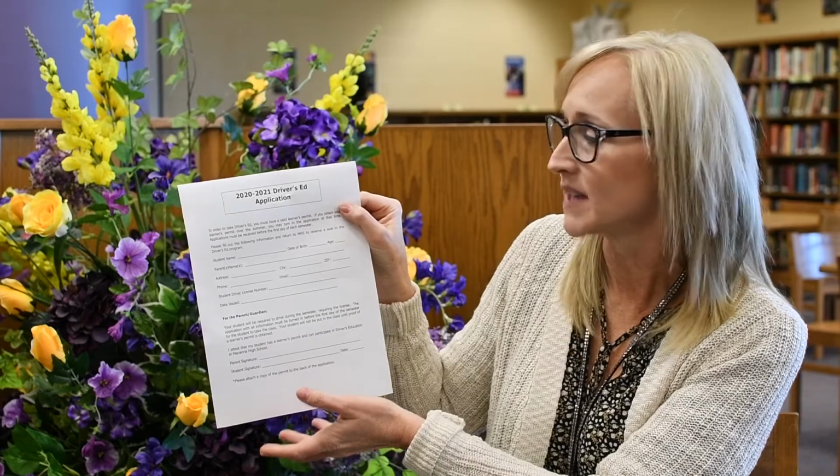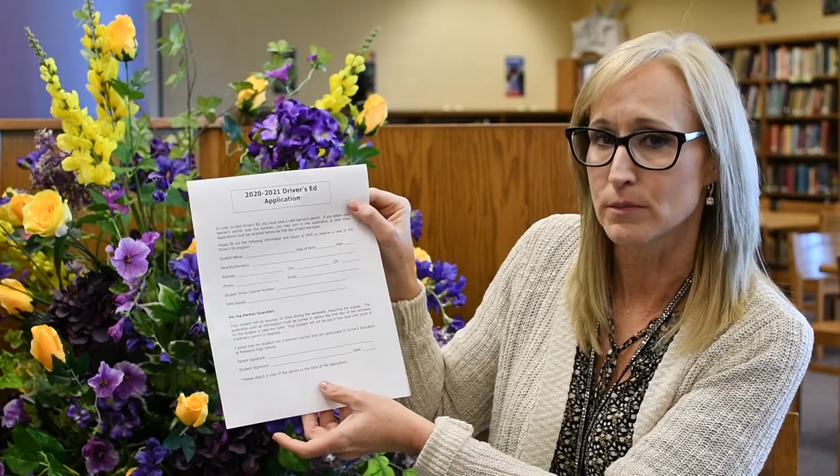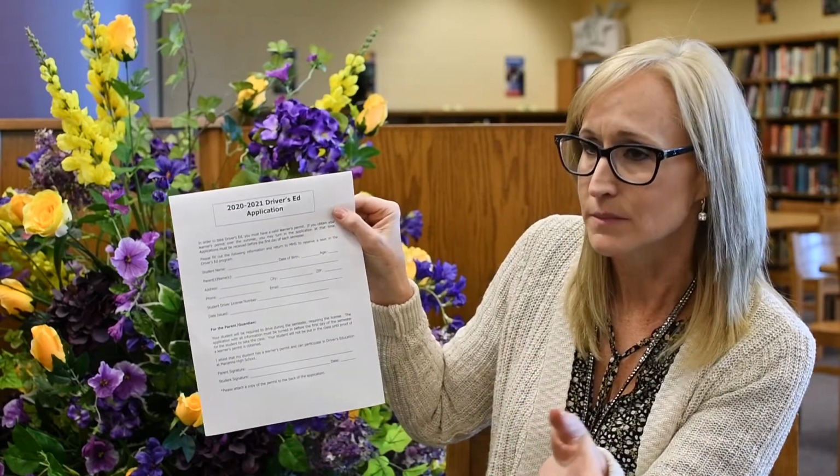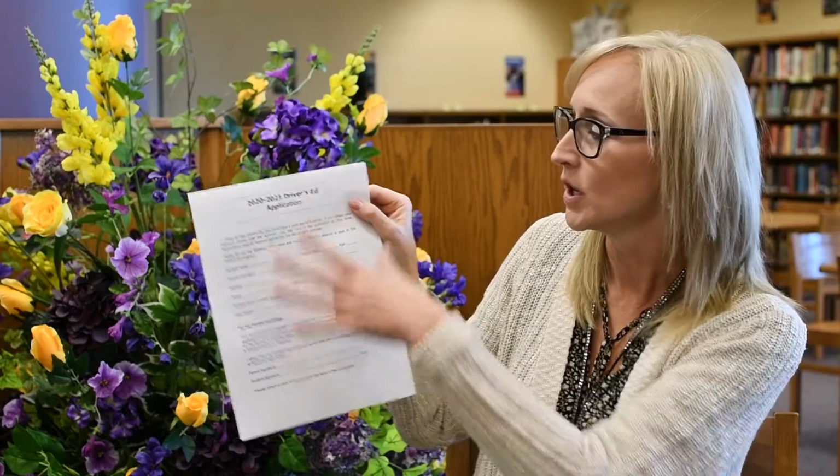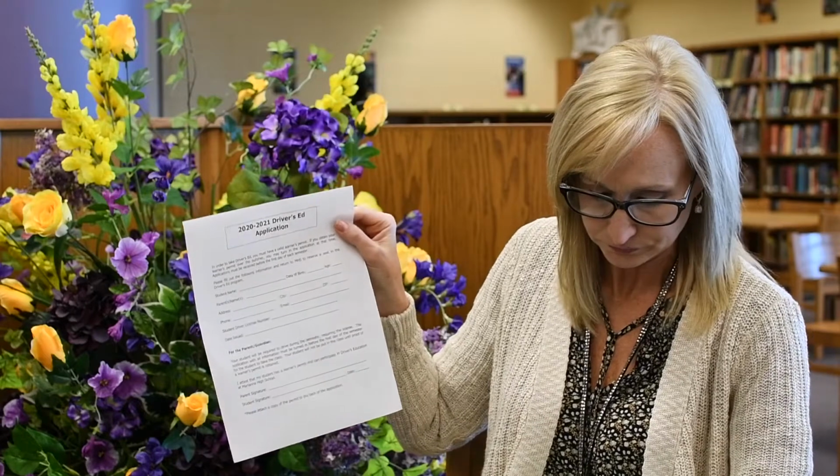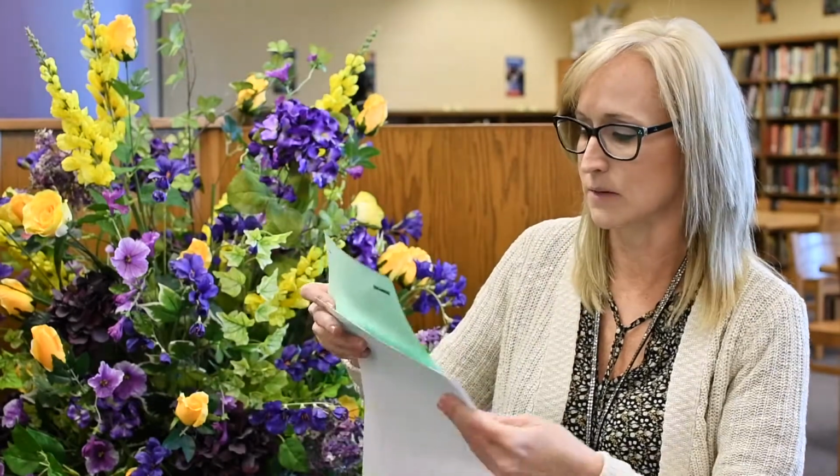But let's say you turn 15 in October, and you're looking at doing it for second semester. Well, you have a little bit of time to get your learner's permit done sometime during the first semester, get this form filled out, and we can look at it for second semester. All right, so now let's keep going.